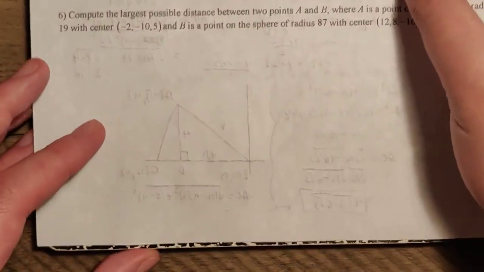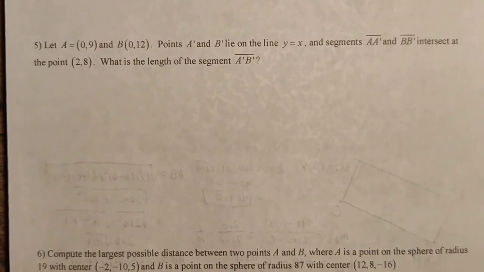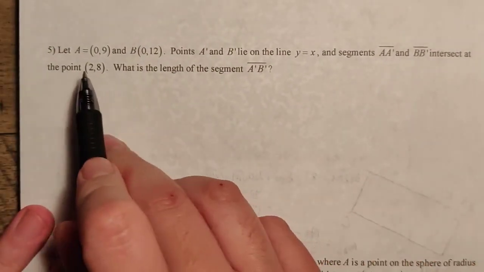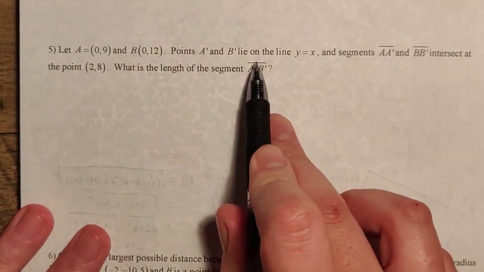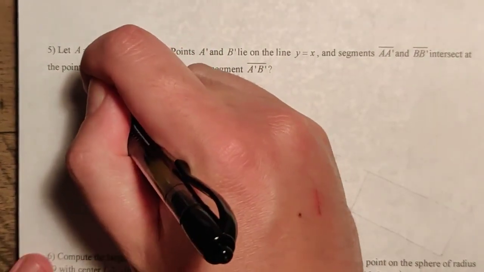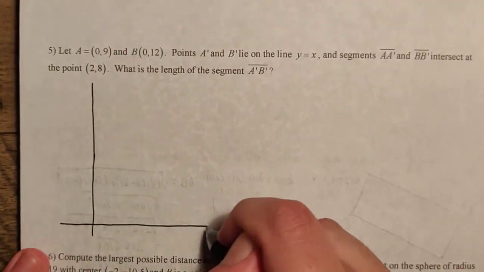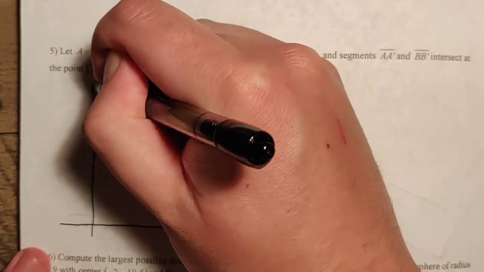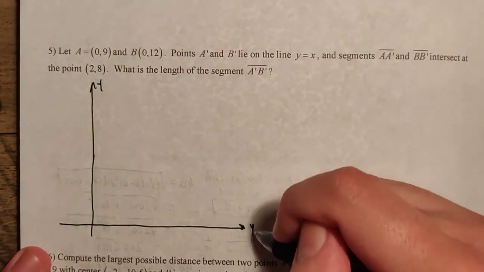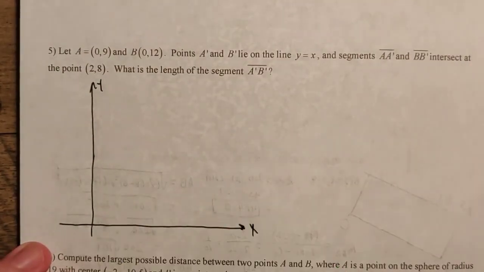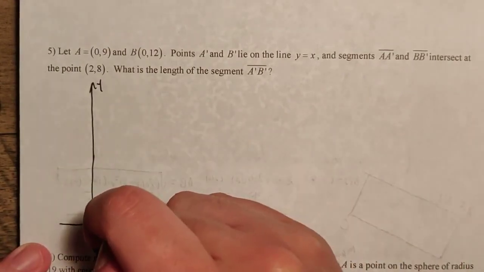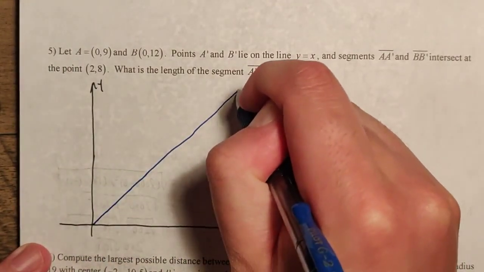All right, now let's look at number 5. We're going to finish it up with number 5 here. We're given some information about some points here, and some points A prime, B prime that lie on this line. So I'm going to sketch this out so we can see it a little better. Granted, my picture is not going to be very nice or to scale, but that's okay. I'm sure you can figure it out. We have a line y equals x, so I'll sketch it in here, like so.